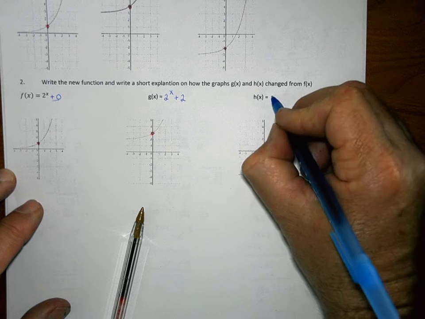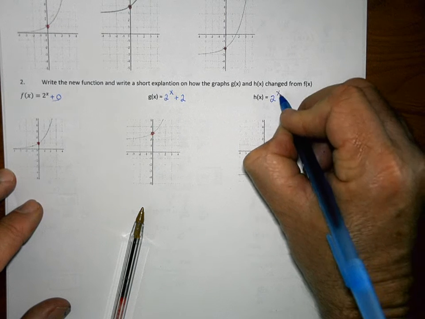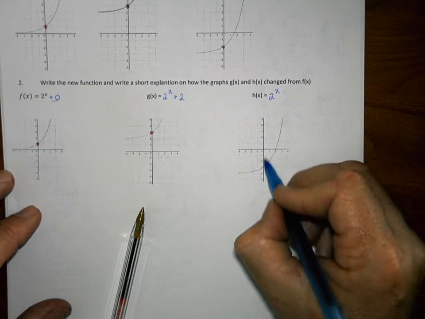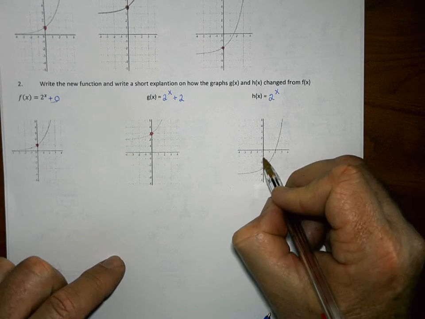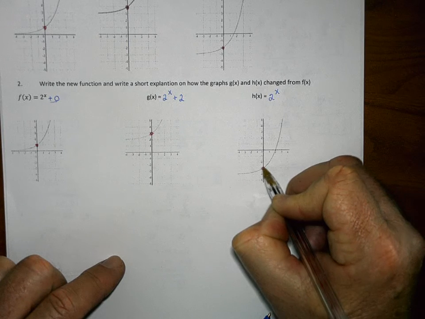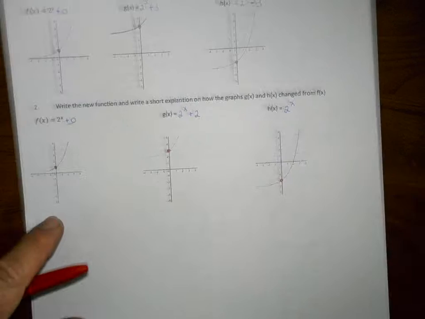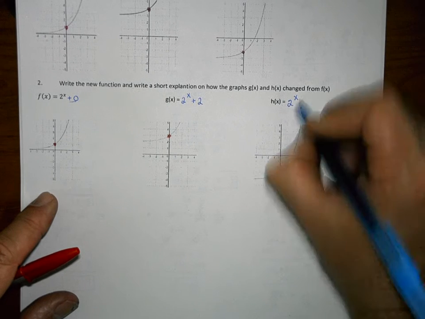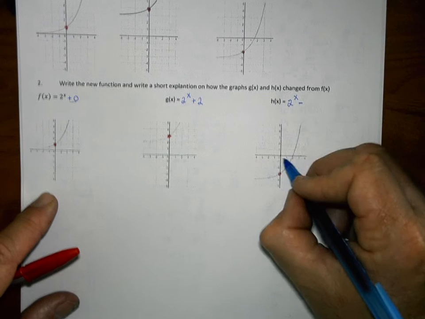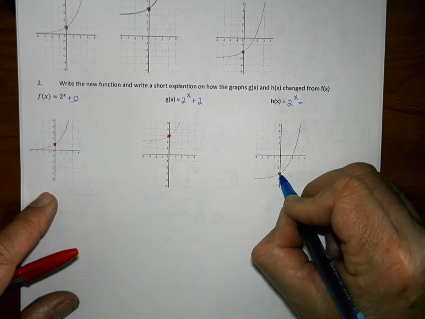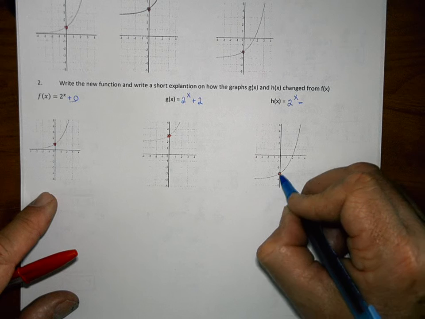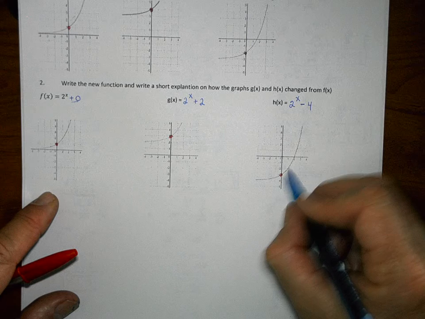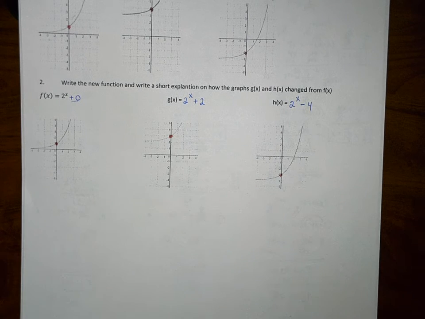The last one, it's the same exact graph, so it's going to have the same exact exponential aspect of the equation, which is 2 to the x, but now you can see that the graph was moved so it has a y-intercept of -3. So that means I have to put a number here. Well, it's below the x-axis, or 0 on the y, so I know it's going to be a minus, and then I don't put the number where the y-intercept is, I put the number 1 below that, which would be -4. So my equation for this graph would be h of x is equal to 2 to the x power minus 4.